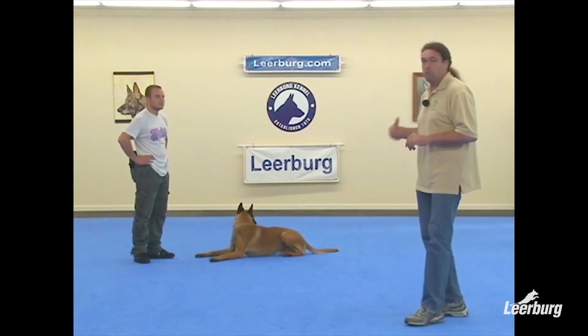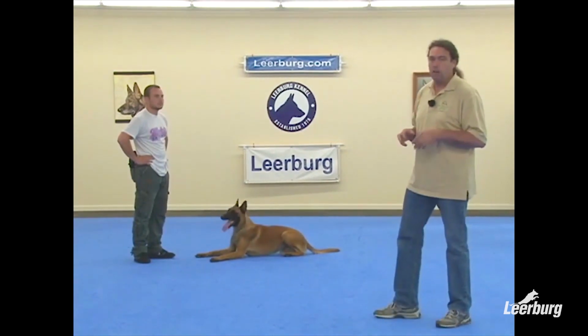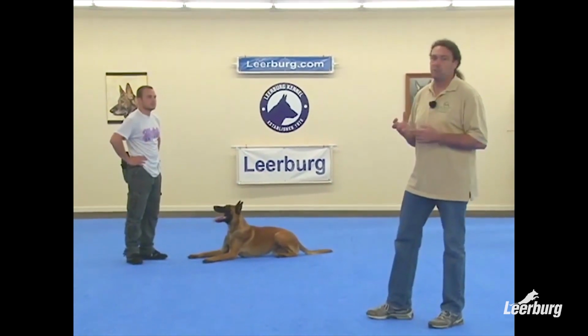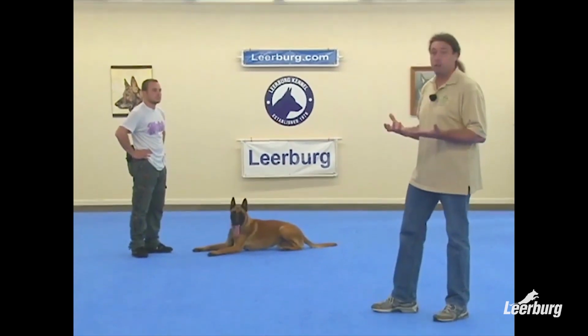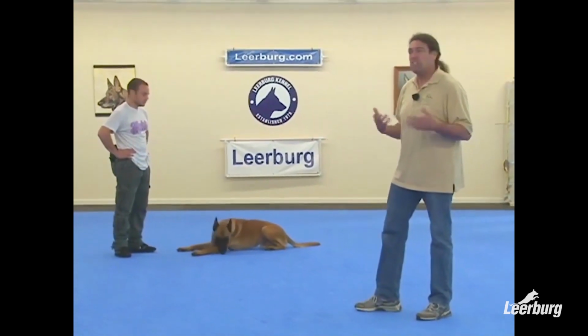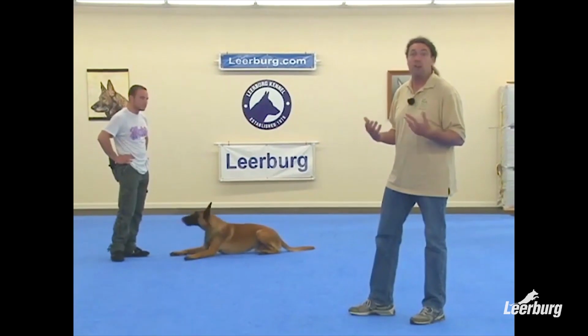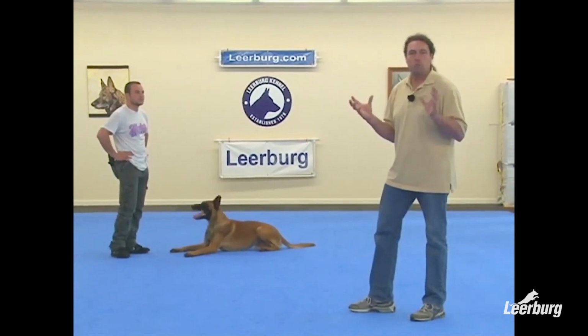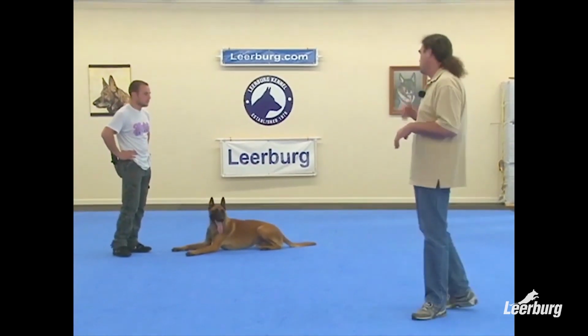Forrest is going to demonstrate spatial awareness with his dog. His dog is not necessarily a particularly spatially aware dog, but we've taught the dog to be aware of it. So I want you to see what it looks like when a dog is responding to spatial pressure, so you have a visual to go with what we're talking about. So go ahead and just push him around.